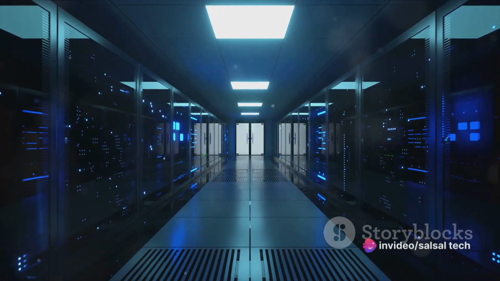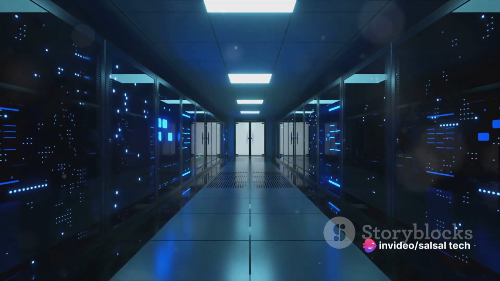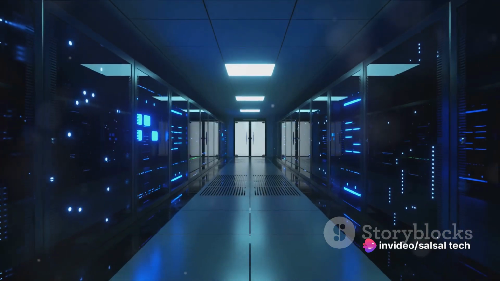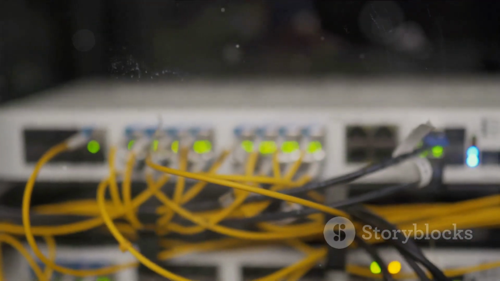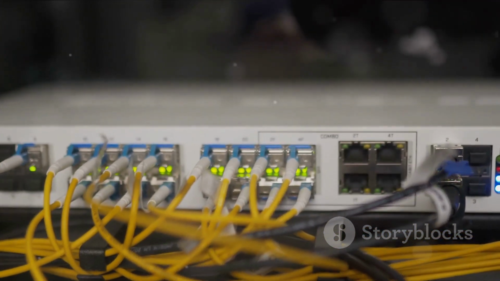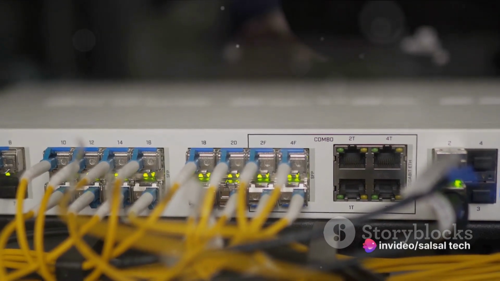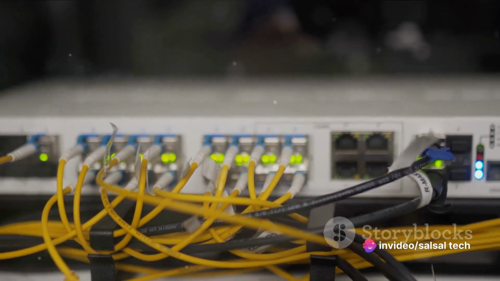Traditional IP routing involves each router independently determining the next hop in the path, a process that can cause delays. With MPLS, the path is predetermined, allowing for a more efficient data flow and reducing latency. This means your data gets where it needs to go faster and more reliably.